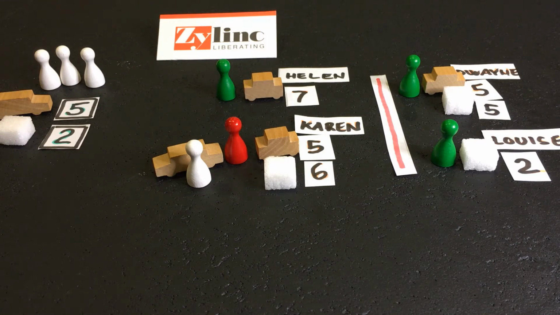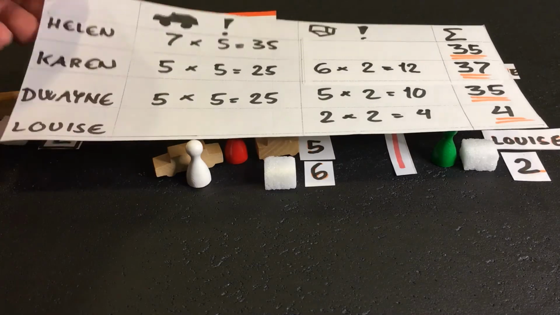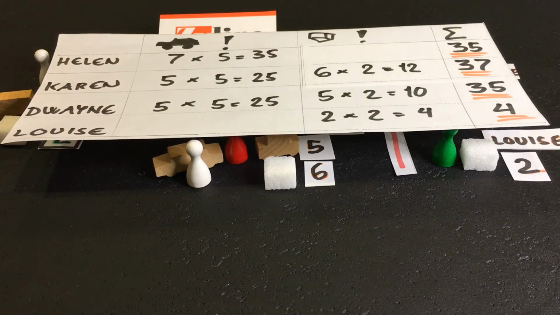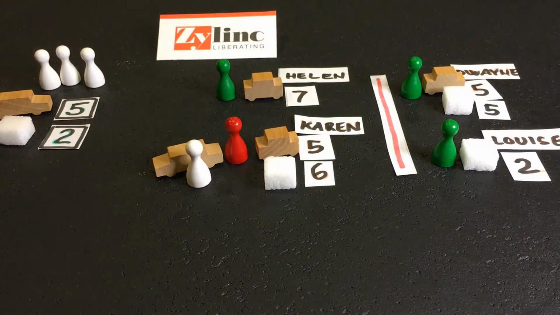Remember what I said before, Zylinc will look for the highest overall skill level. And on the overall skill level, Karen scores higher with her 37 than Helen with her 35. So Karen will indeed get the call, despite the fact that she's not the one who knows most about cars.